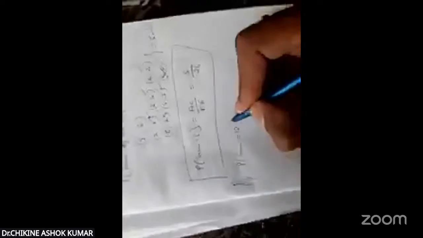Similarly, another question: the probability that the sum is 12. How many combinations will we get? For the sum to be exactly 12, the first die shows 6 and the second die shows 6. So this is the only one situation among 36 cases. Therefore, favorable outcomes by exhaustive events is 1 chance by 36.